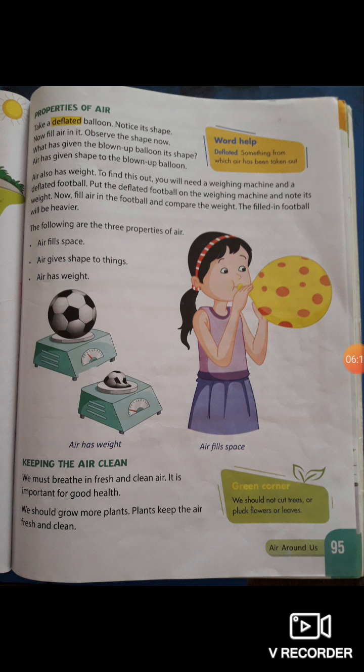We should grow more plants. Plants keep the air fresh and clean. So students, to make the air fresh and clean, we should grow more and more plants because plants keep the air fresh and clean. Now look at the green corner. We should not cut trees or pluck flowers or leaves.